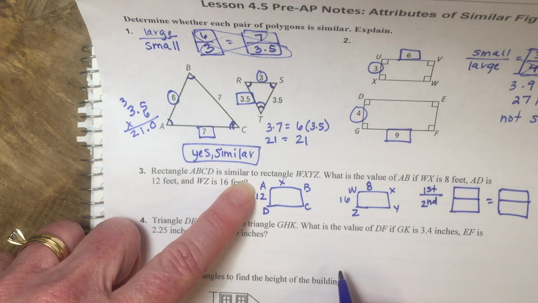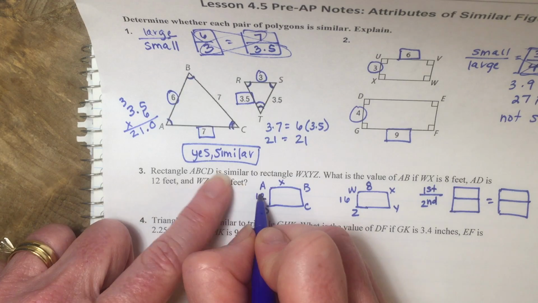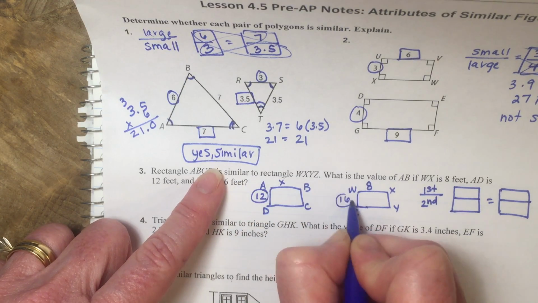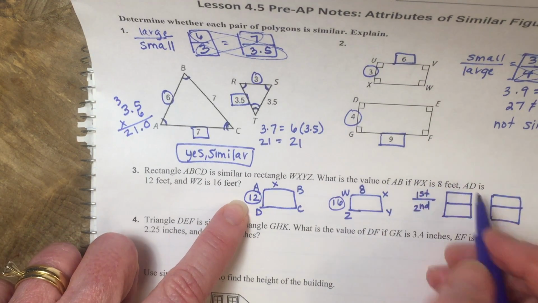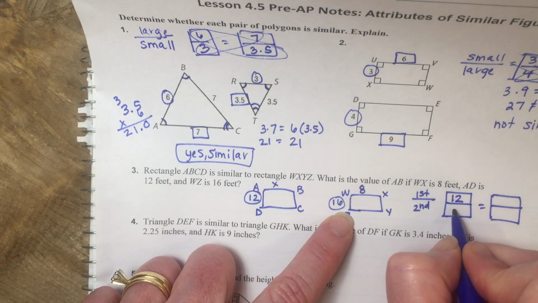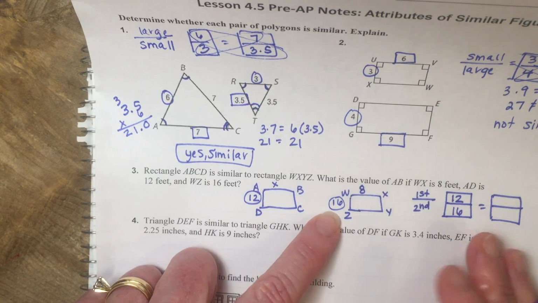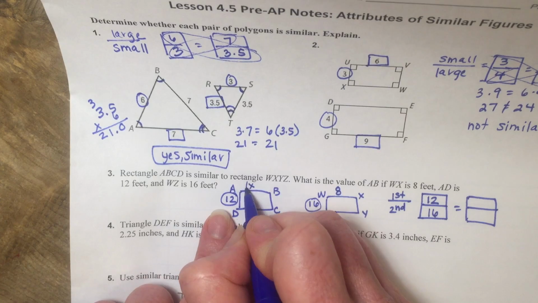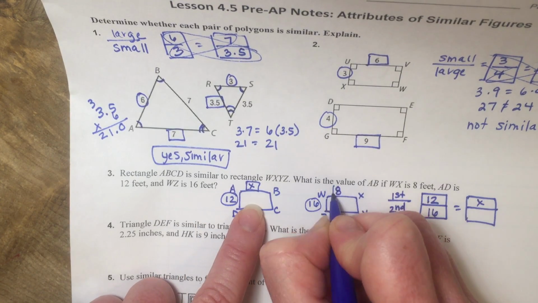So I'm going to pick corresponding sides. In this one, if I start with the short side here and the short side here, I know that in the first triangle I have 12, in the second triangle it was 16 because they're in the same position. When I get back to the first triangle, x is in the same position as 8.